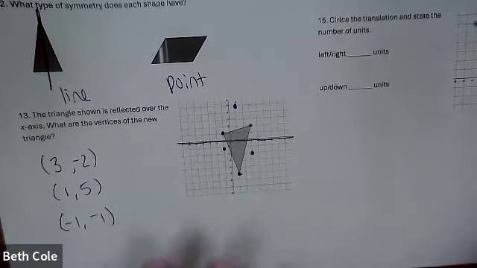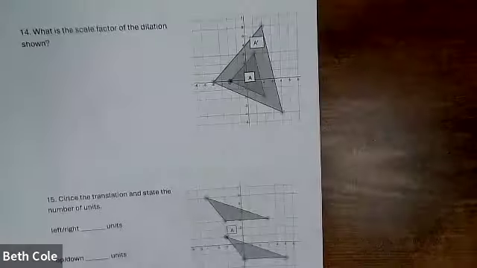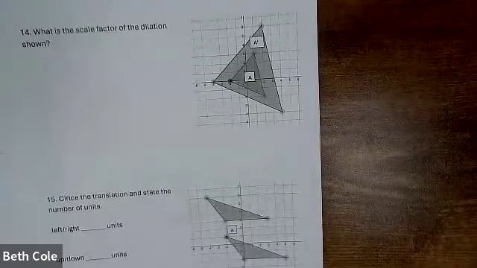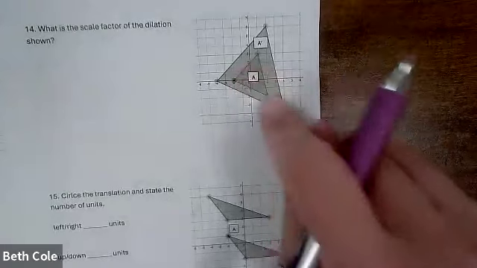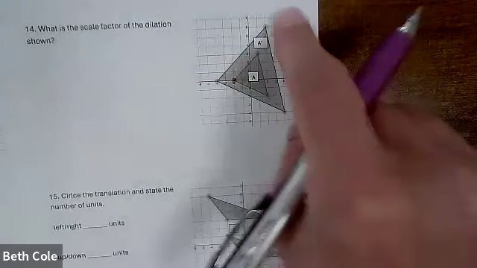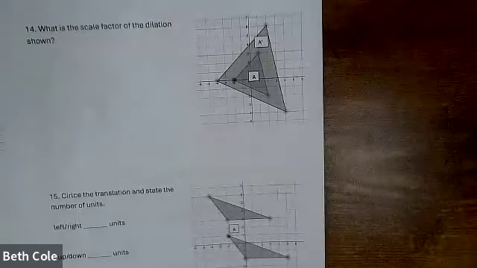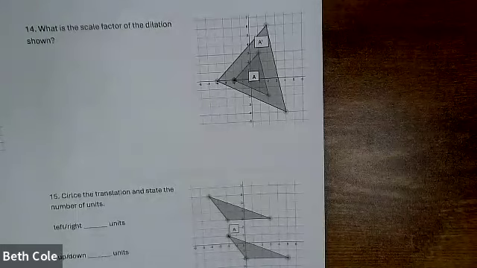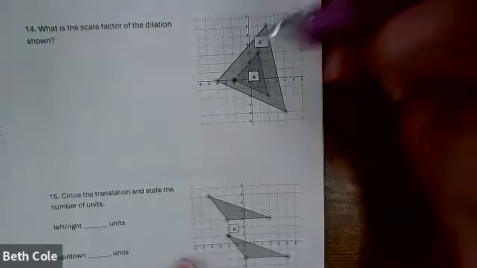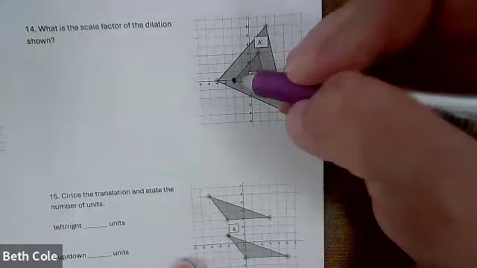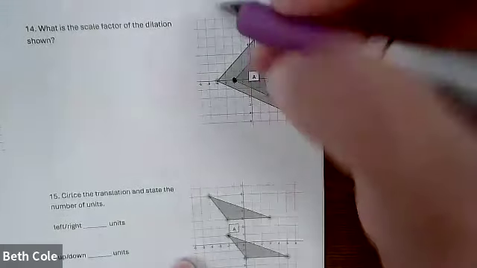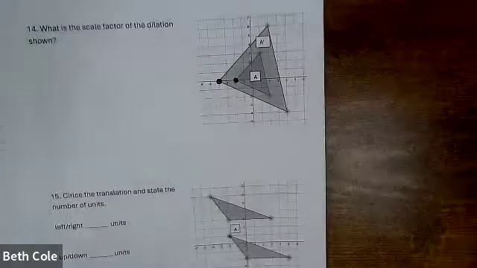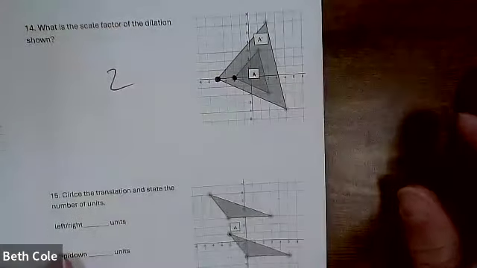All right. Number 14, what's important to notice is which one is the starting shape and which one is the ending shape, so you don't go the wrong direction. Do you see how A is the smaller one and then A prime is the bigger one? We made it bigger. How much did we make it bigger by? Let's just pick 1 point to focus on. Do you see how this one is at -2, and then for the bigger shape, it's at -4? 2 is the answer. That is literally it.